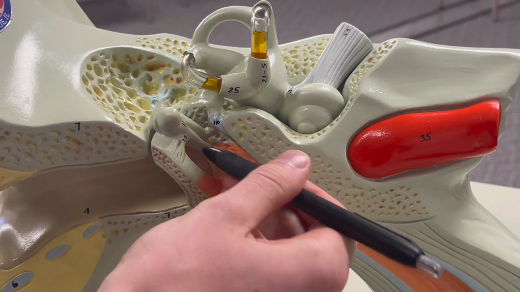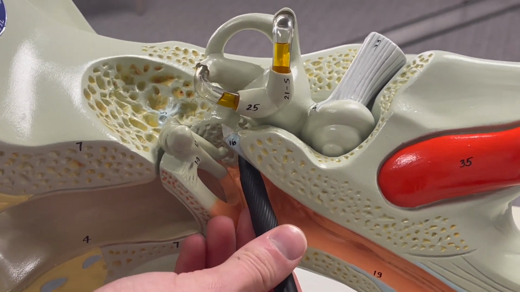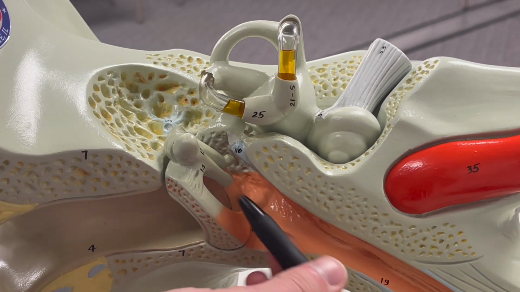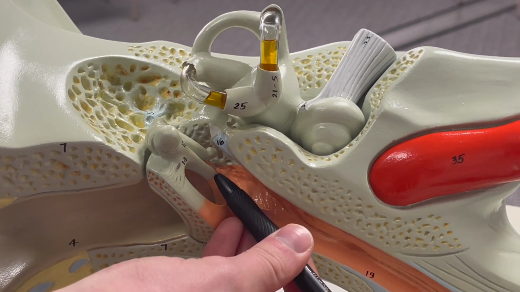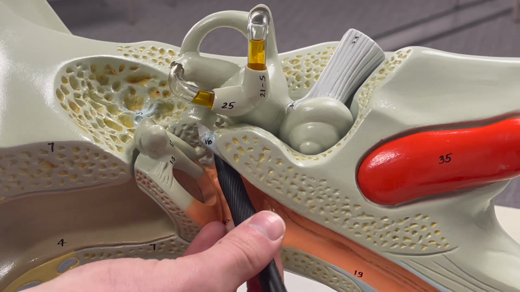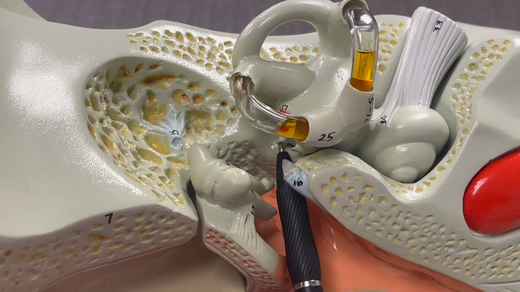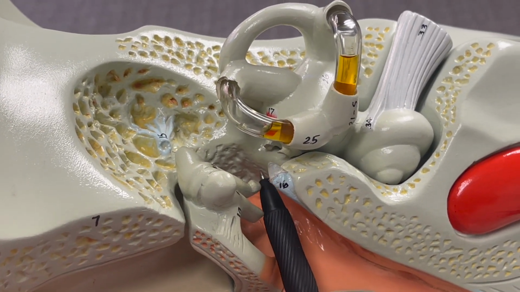extend from the tympanic membrane all the way onto the oval window. The first one is the malleus, which would be right here where my pen's pointing. The second one would be the incus, which would be right here. And then the stapes, which is right up in here, where you can see part of it is actually broken off. That's the stapes, which looks like a stirrup bone.